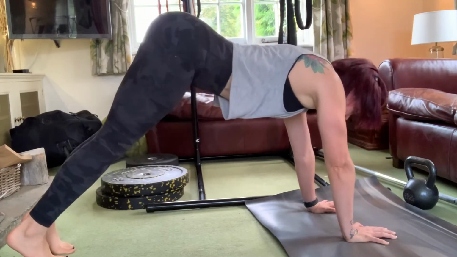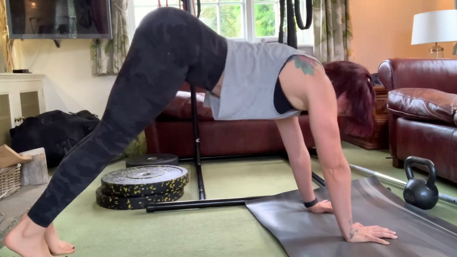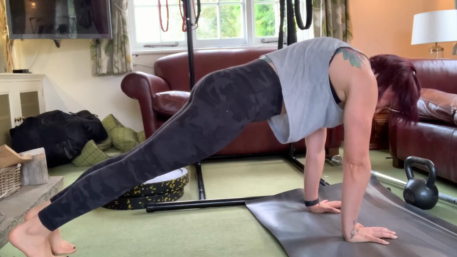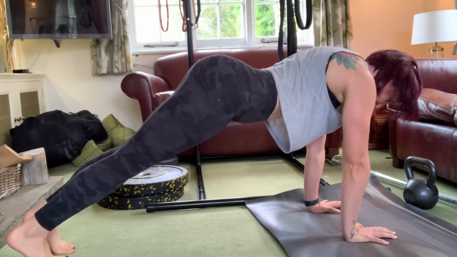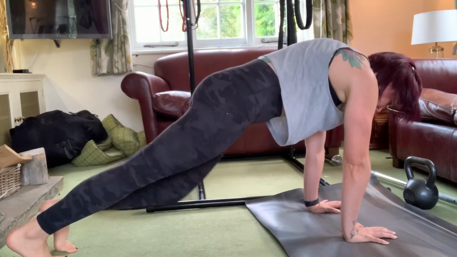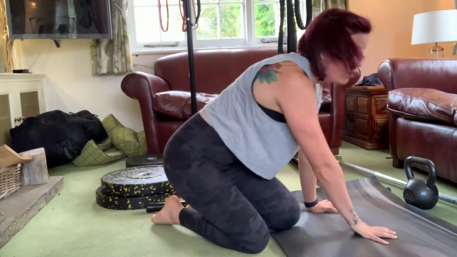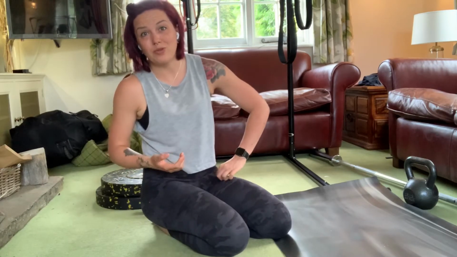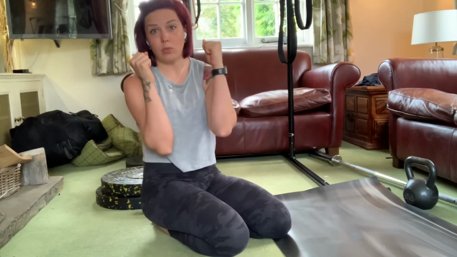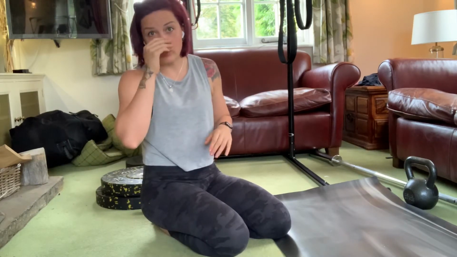Note that it's not this. I'm not rocking my hips forward and back. I'm just tilting my pelvis. Nothing else should move during that. If you can't do it without them moving, you can try also on your forearms first, and you can try also going back to that quadruped or standing position.